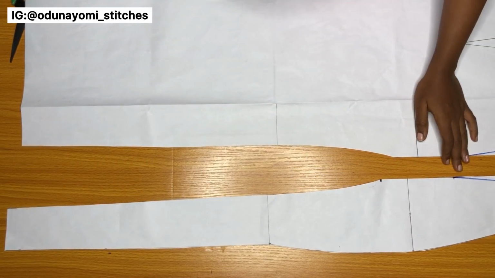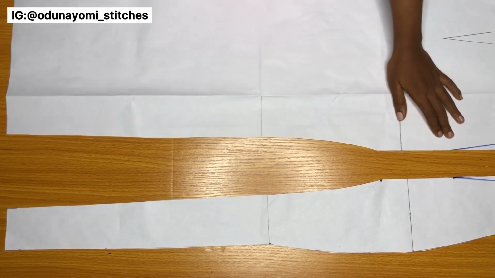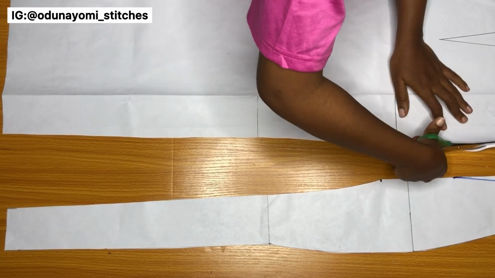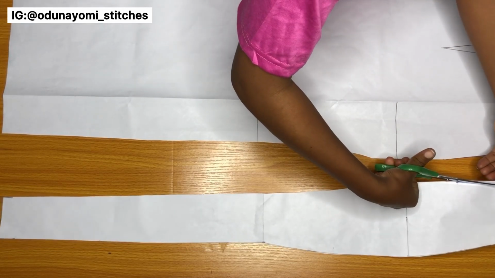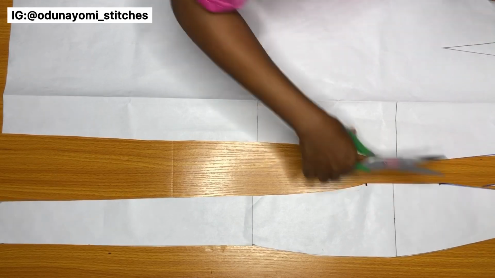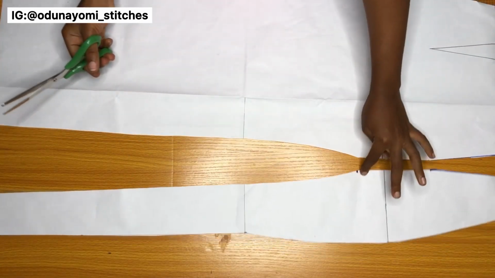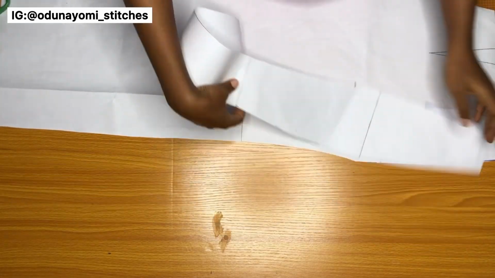For this dart part here, that is the point where we'll be adding our slit allowance. When you want to transfer this to your fabric, you can either add half or just 1 inch. So now I'm cutting away the dart point so that when I want to add the slit allowance, I'll just add it directly and I'll just sew it ½ inch. So that is that about that.